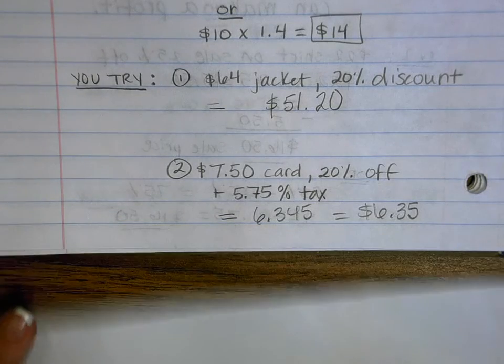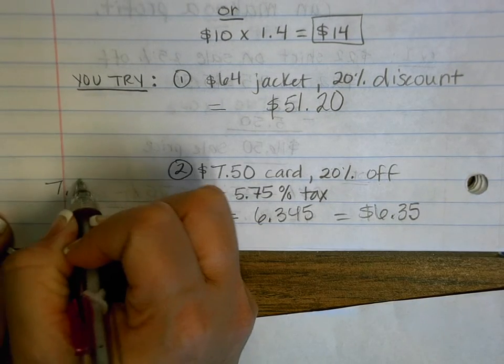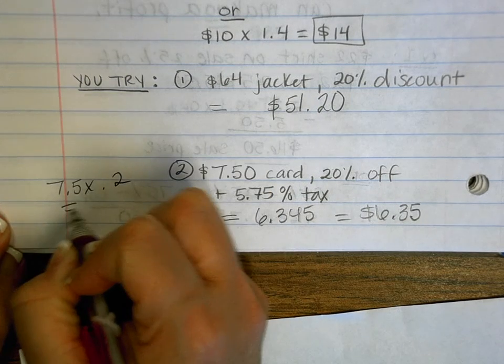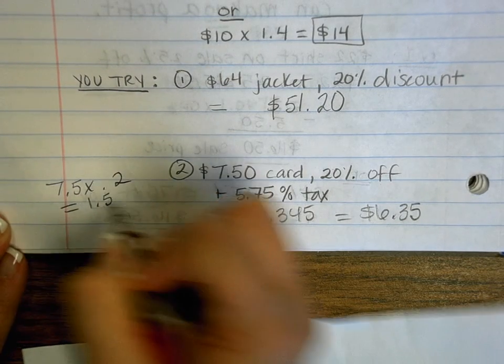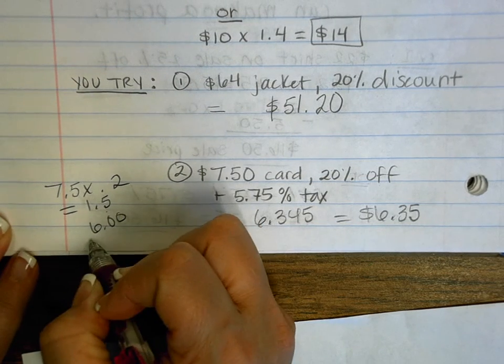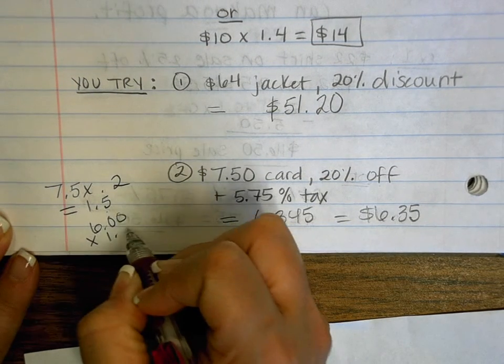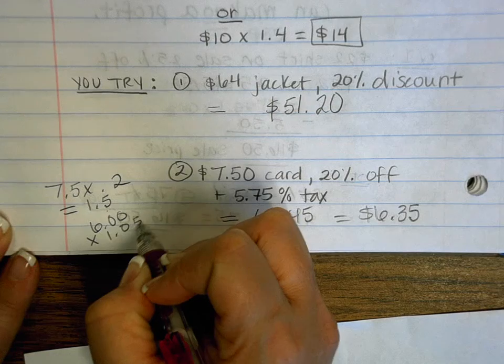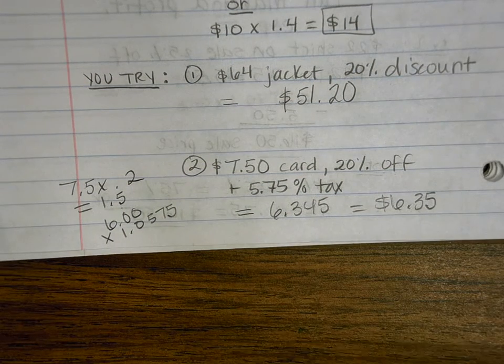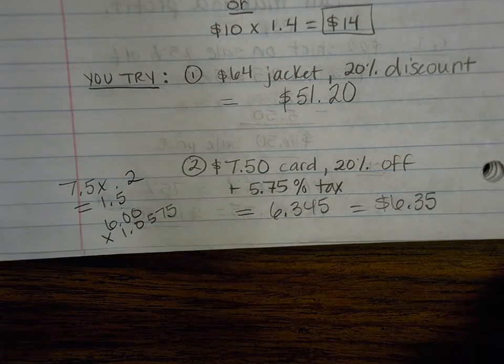You take the 7.5 times 0.2. That gives you 1.5. So 7.5 minus 1.5 is $6, right? Then you multiply that times 1.0575. This calculator's broken. Some of these calculators are a little off.